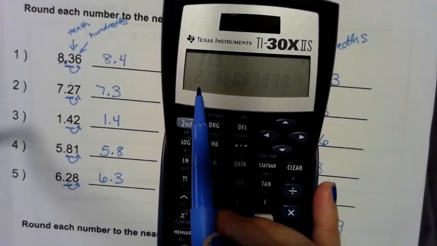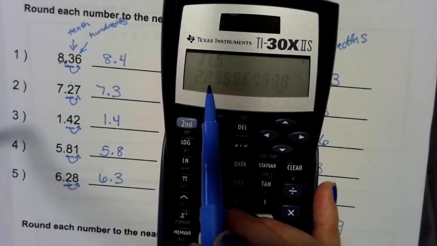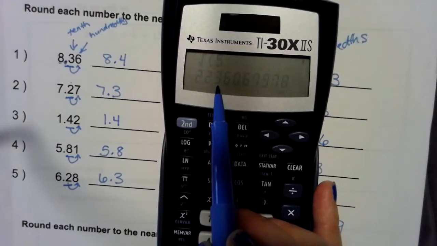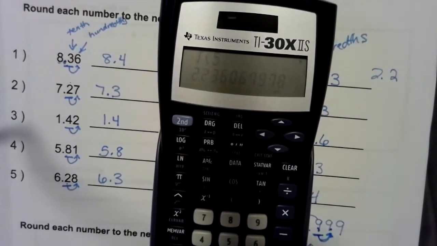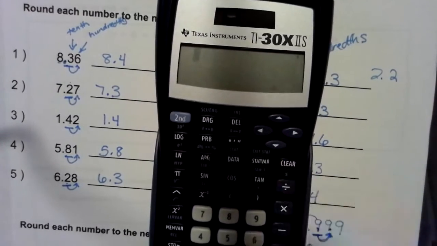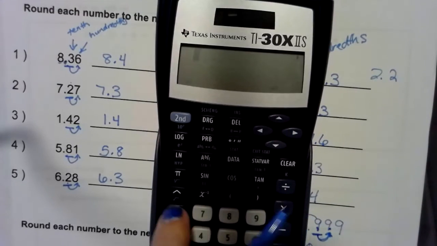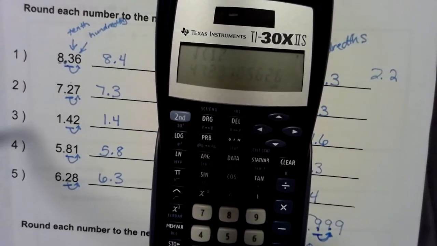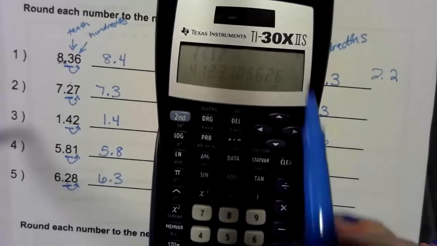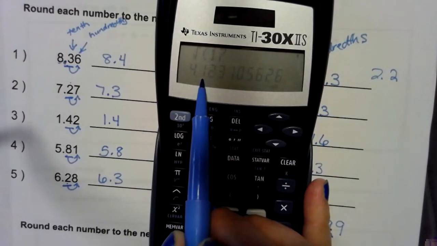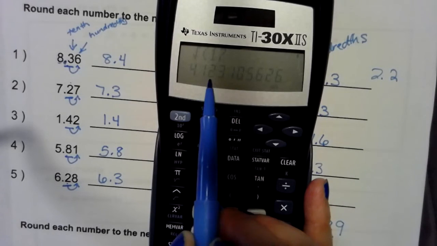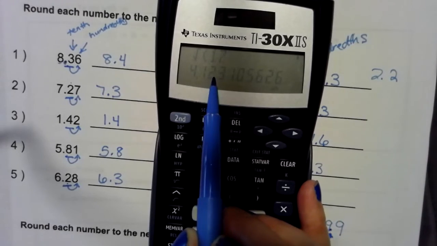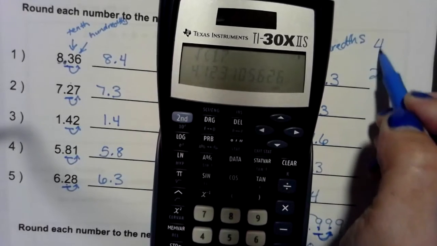So you look, here's your decimal. The 2 is in the tenth spot. So you just look to the right at that 3, and it tells you to keep it the same at 2.2. Okay. If you did the square root of 17, and you got this big long decimal, you look where your tenth spot is. It's a 1. The tenth spot's right after that decimal there. I look to the right of the 1, and that's a 2 in my hundredth spot. So that tells me I keep the 1 the same. So my answer would be 4.1.